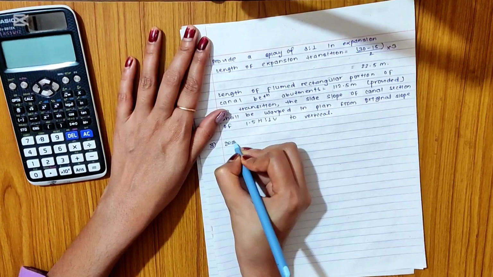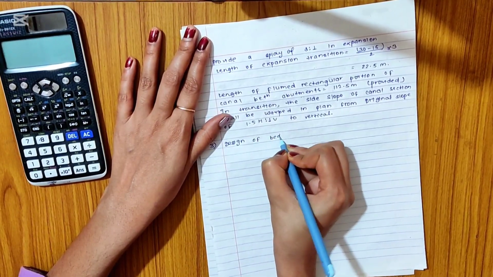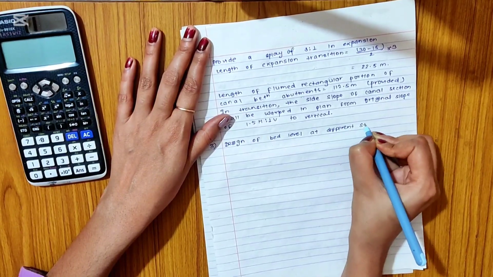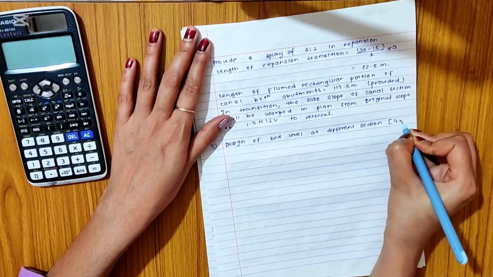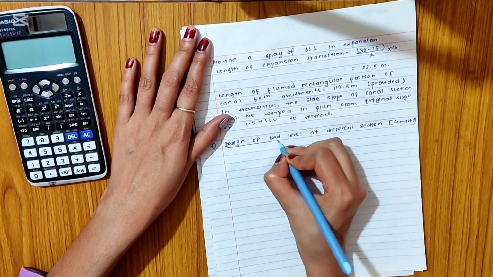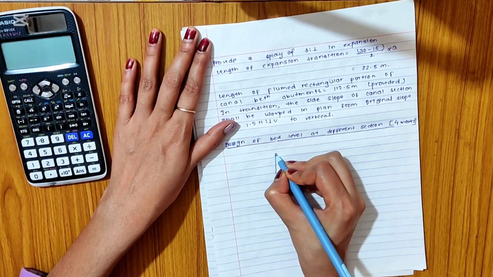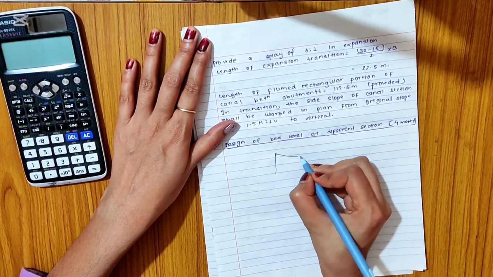So now, design of bed level at different sections. For this, we will get 4 marks. Okay. Now, this is the plan section of the flumed rectangular.